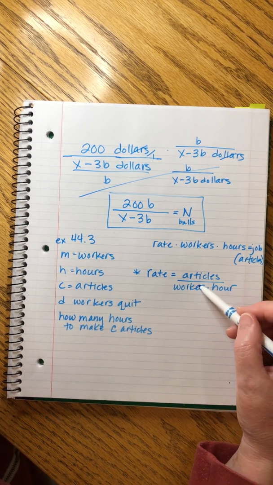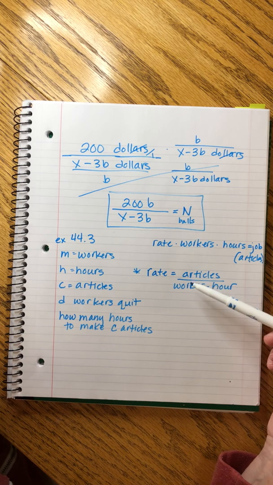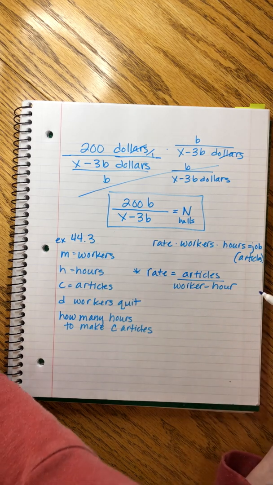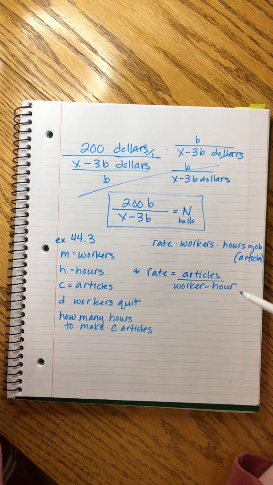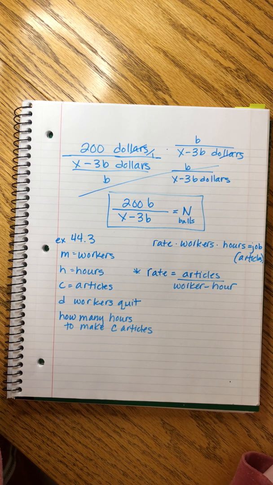That you have to deduce from the problem, and that's difficult. Once you've done a handful of these, you'll start to get familiar with the patterns, but that's a hard thing for me to explain, is how you know that that's what the rate is. It's combining these three things, and it's kind of logical. If you're trying to figure out how much time it takes to create this, you'd look at the number of workers and the number of hours. So we'll work on that.